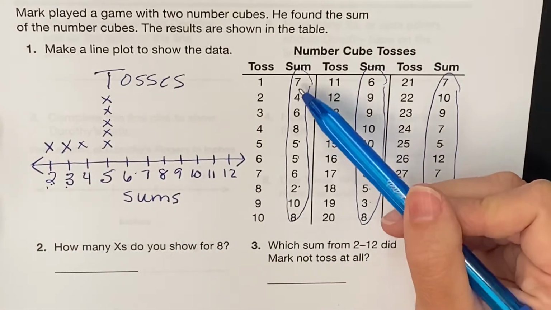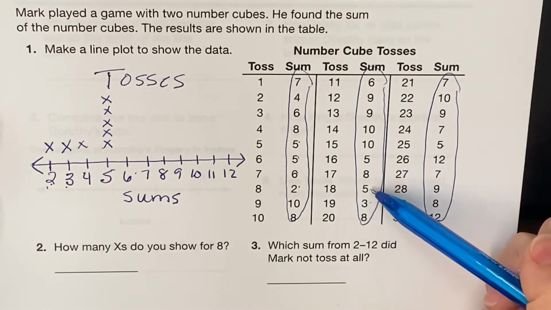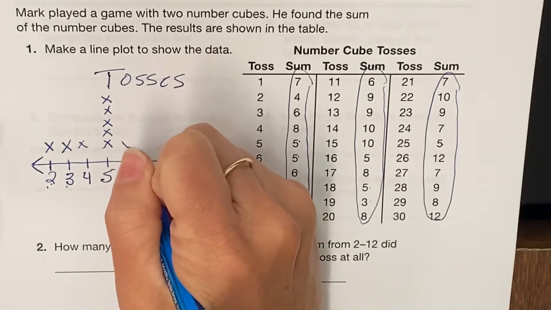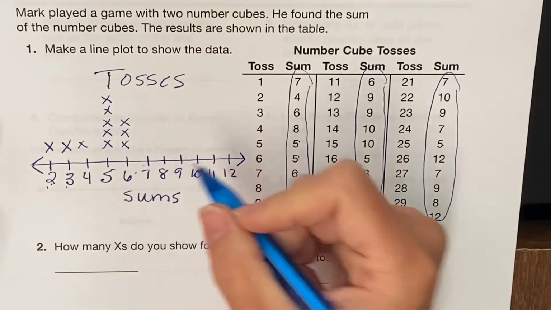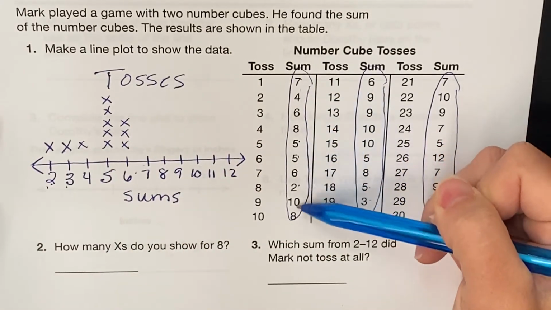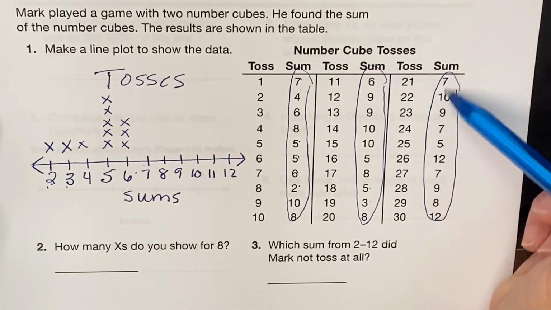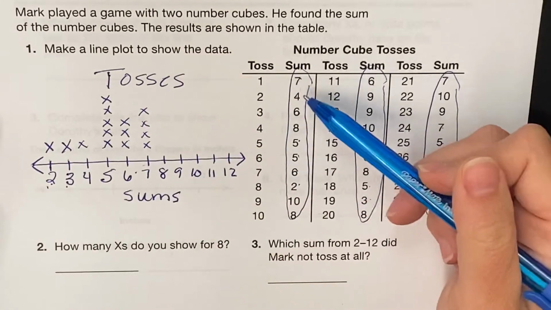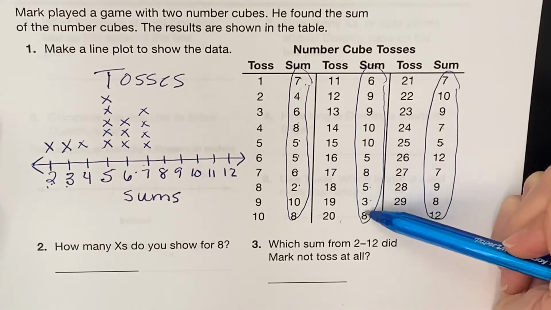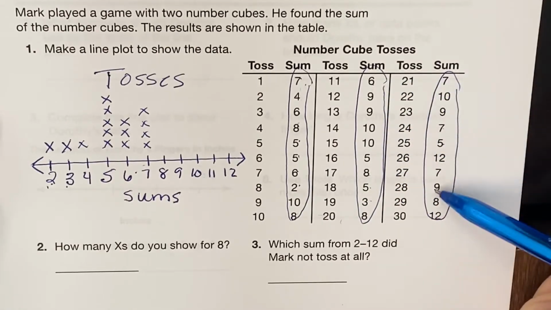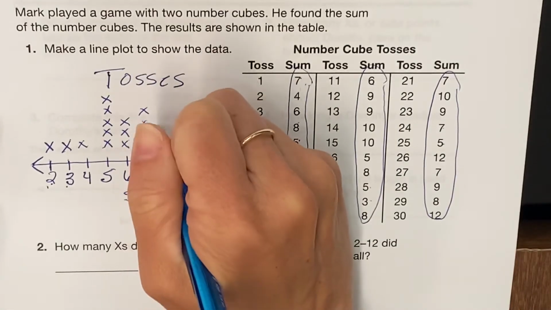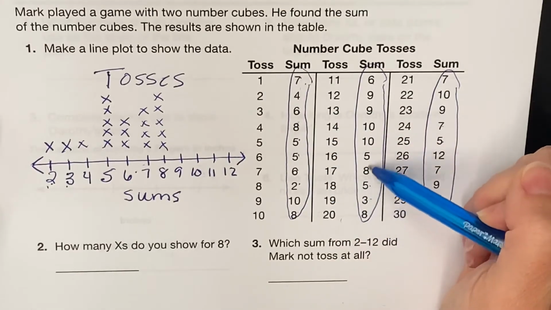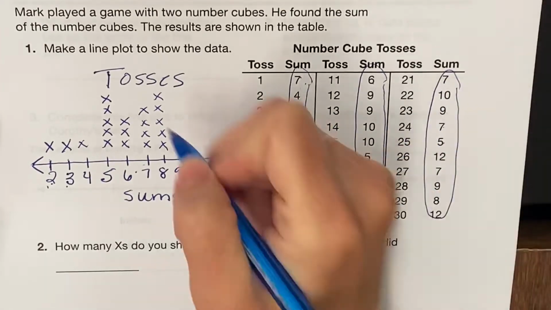Okay, 6. 1, 2, 3. 3 times for 6. 7. 1, 2, 3, 4. 8. 1, 2, 3, 4, 5. 9. 1, 2, 3, 4.